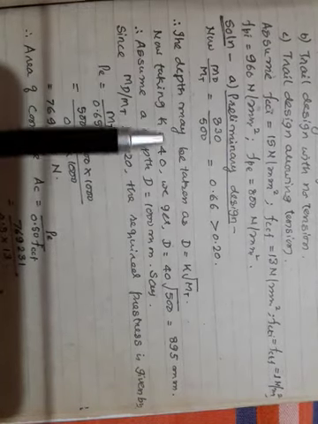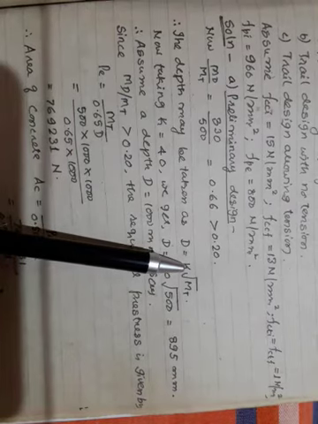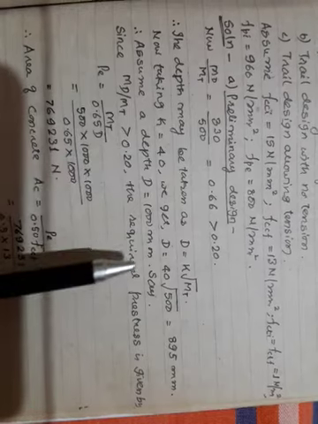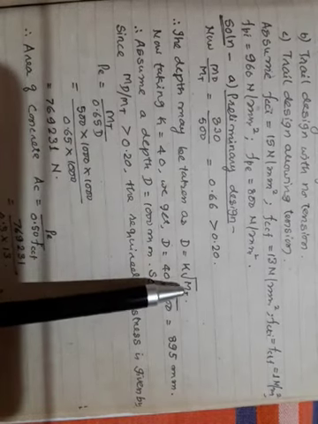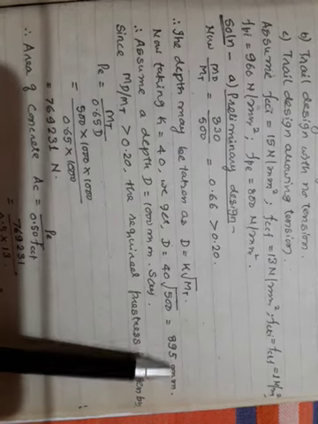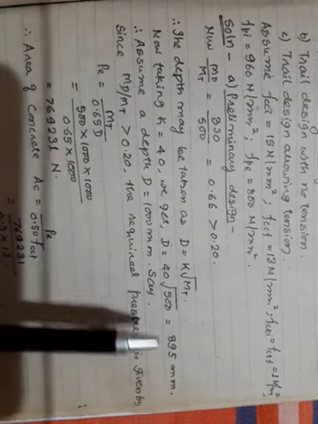As I have already said, K value varies from 30 to 40. So I have taken K is equal to 40. So D is equal to 40 into root MT value, and you will get 895 mm. Anyhow, I am going to assume the overall depth D is equal to 1000 mm instead of 895. That's one thing.